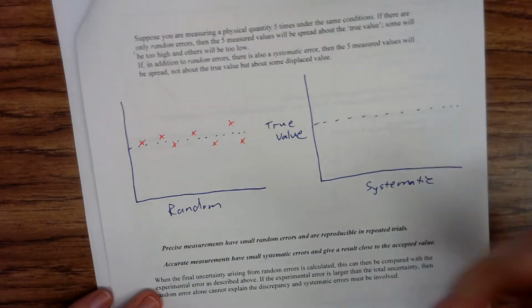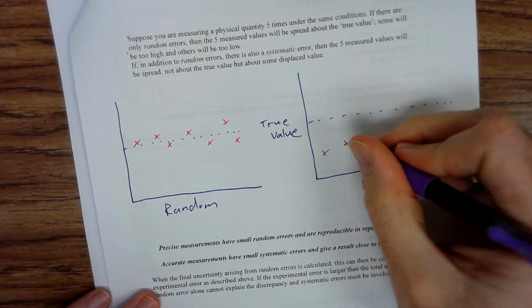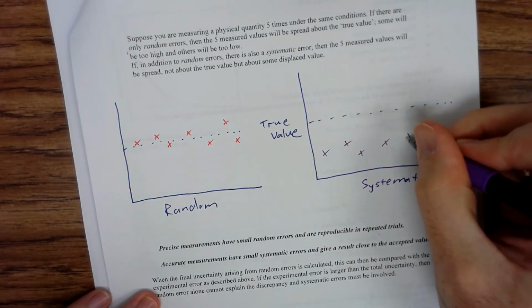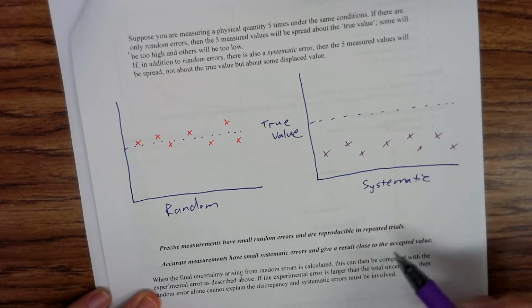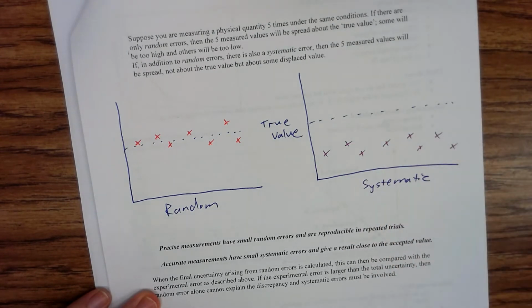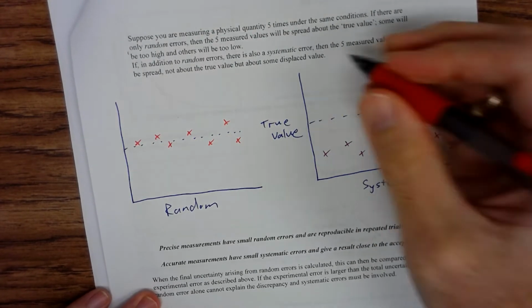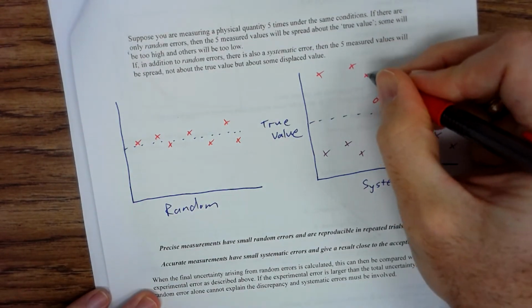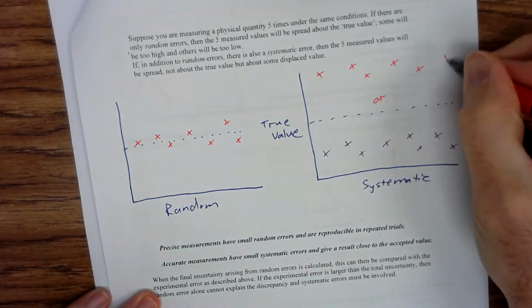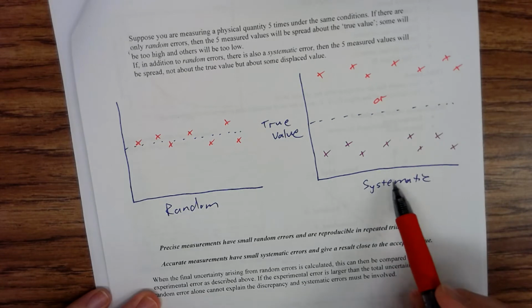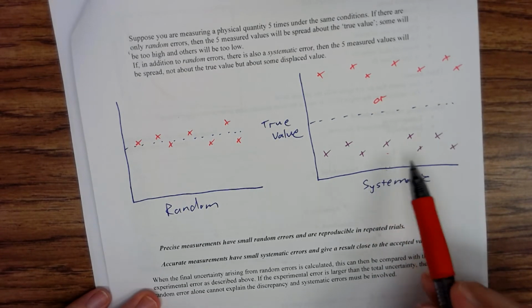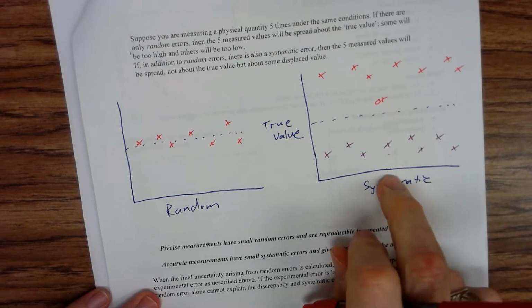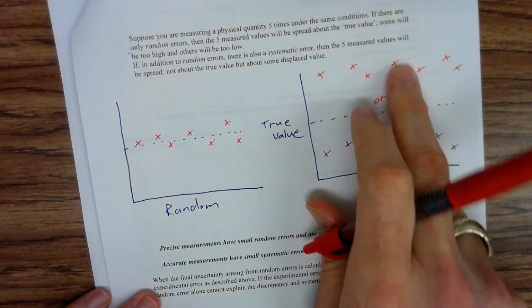Now, a systematic error is going to dance somewhere around here. It will still dance because there is always some random error, or you will get something that's consistently too high. So you should be able to see the difference. This is where the experiment needs to be fixed. Something's going wrong that's making you get too low or too high.